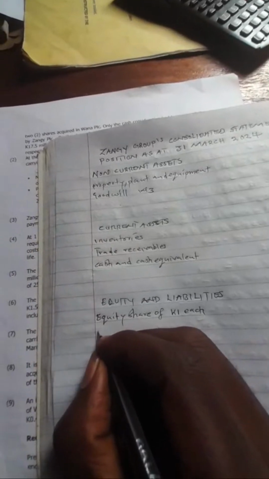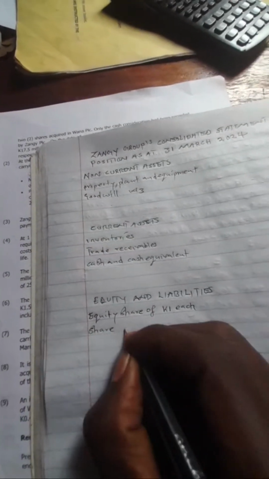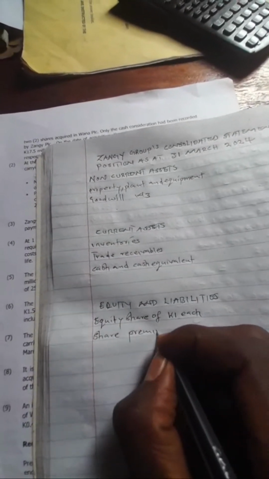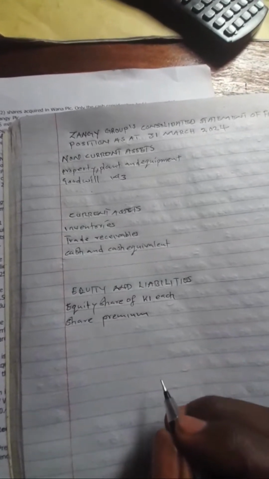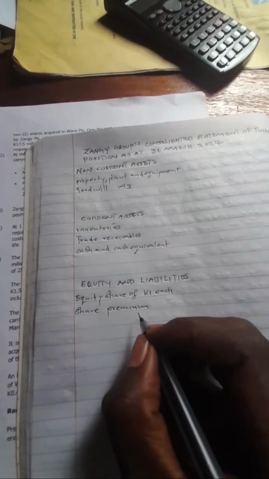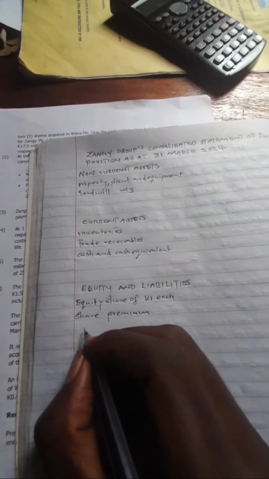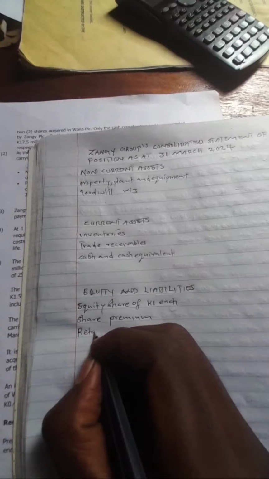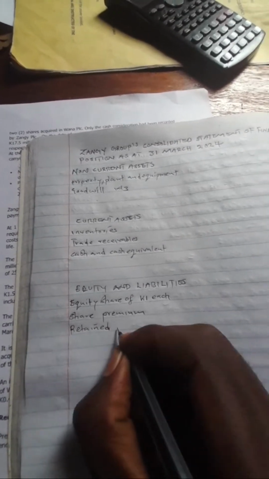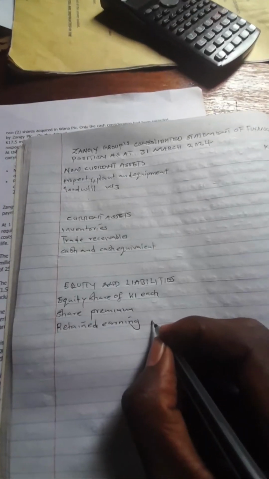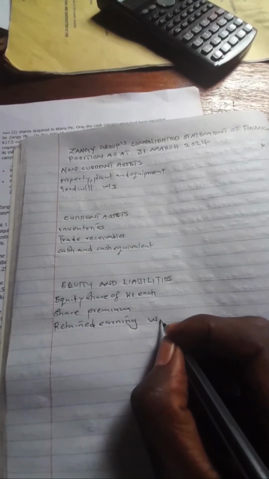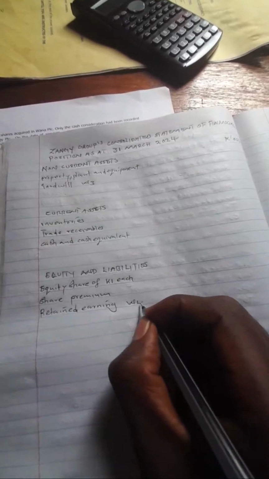And then share premium, and then the other thing is you come to retained earnings. Retained earnings is always under workings. So we assume we are going to do it on workings number 4.